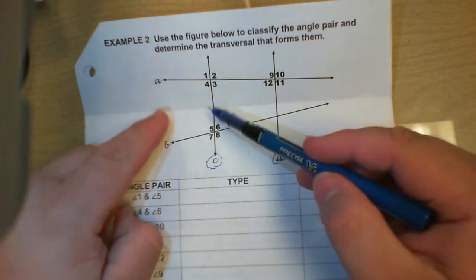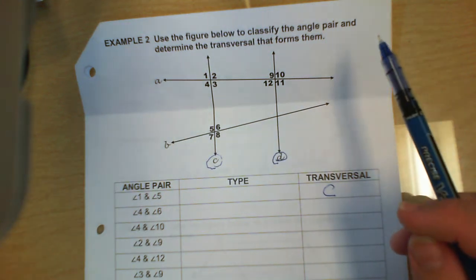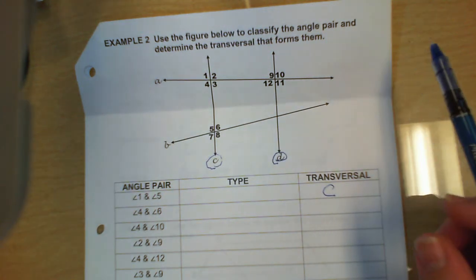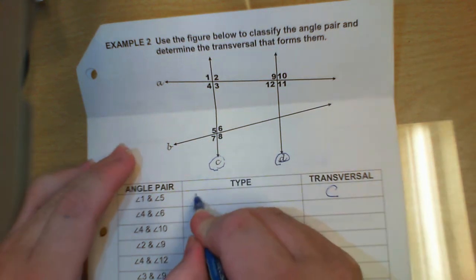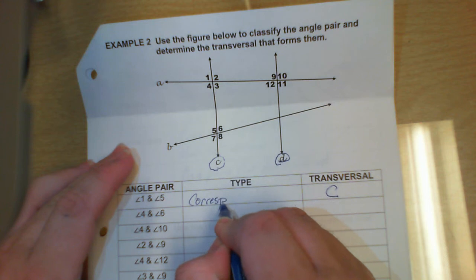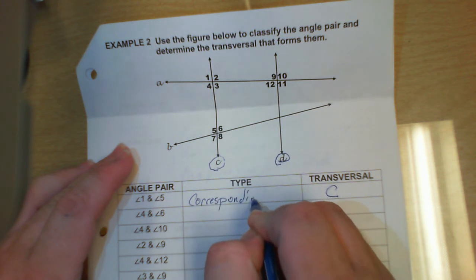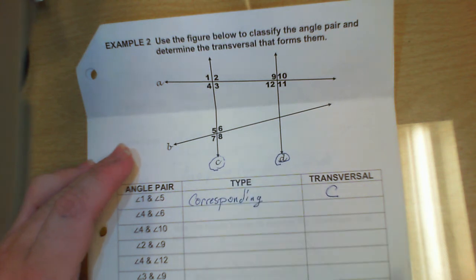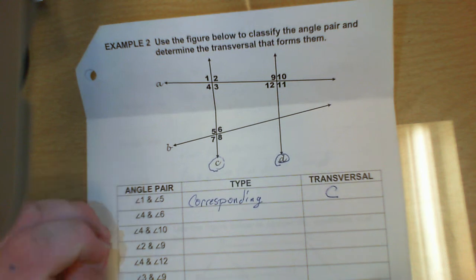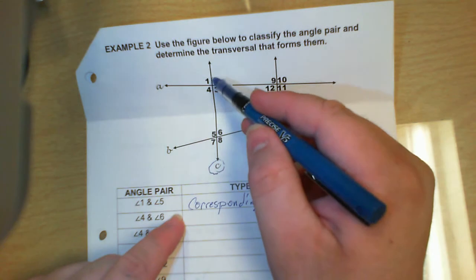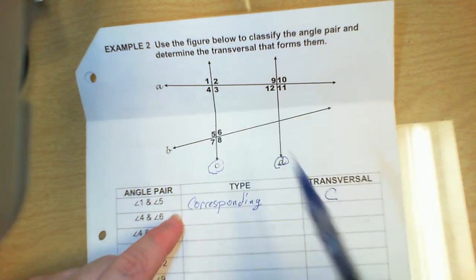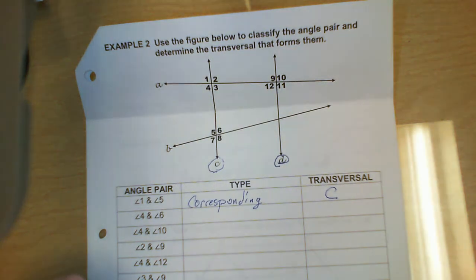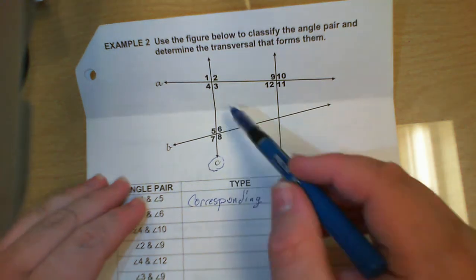So 1 and 5, looking at the previous page, what kind of angle do I have here? That's exactly right. They're corresponding. They're corresponding because they're on the same side of my transversal, and they're basically in the same spot, upper left and upper left. Does that make sense? Okay? We're doing good. How about 4 and 6?